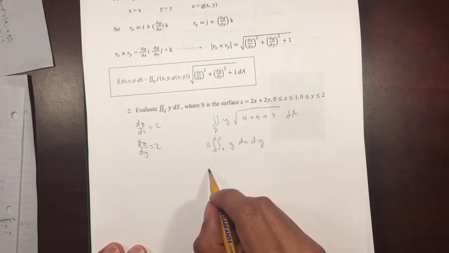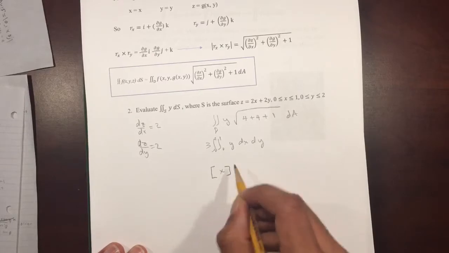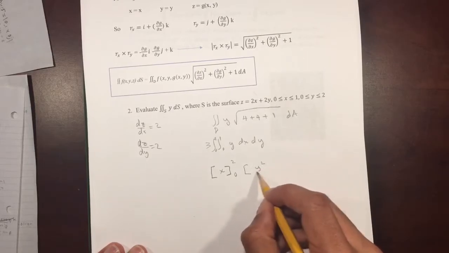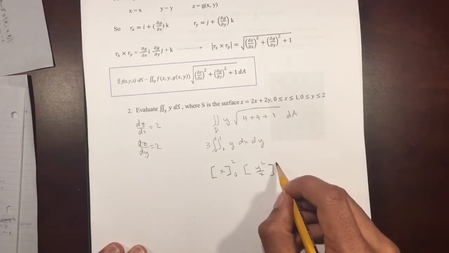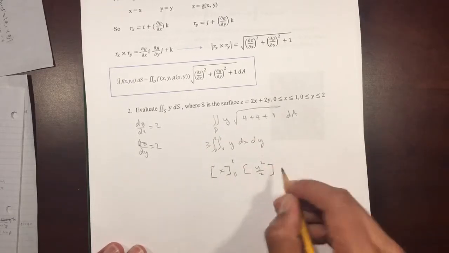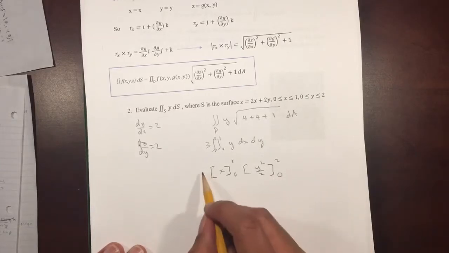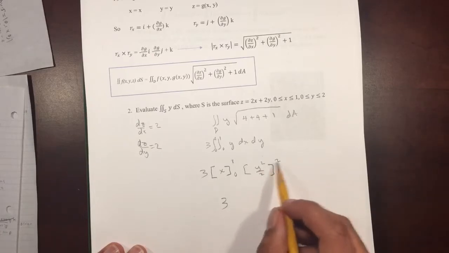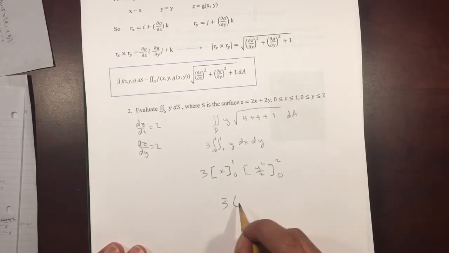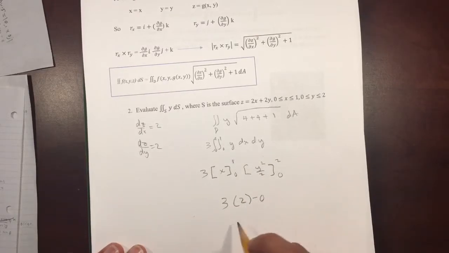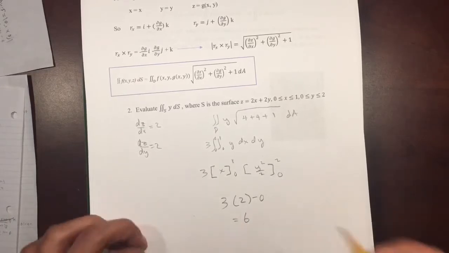So we can go ahead and evaluate our integral. That's supposed to be a 1, this is supposed to be a 2, and then we multiply that by 3. So we're left with 3, y squared times 2 is 4, divided by 2 is 2, and then that minus 0. So we're left with 6 as our answer.